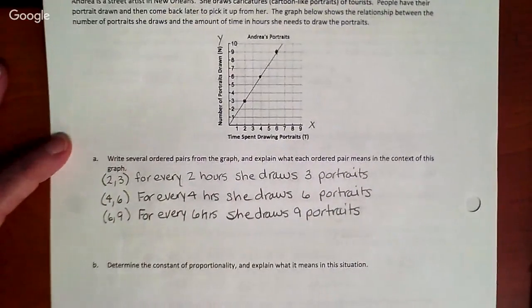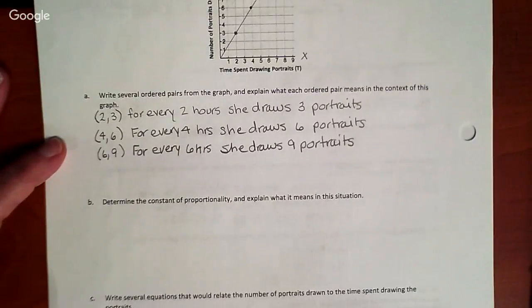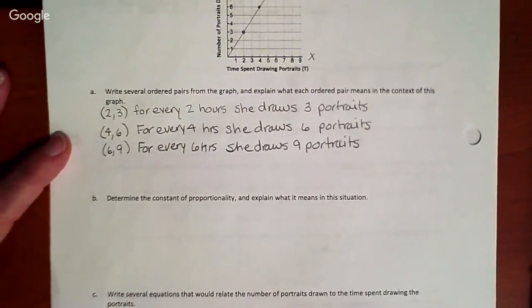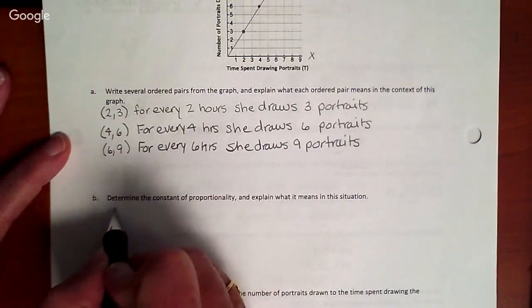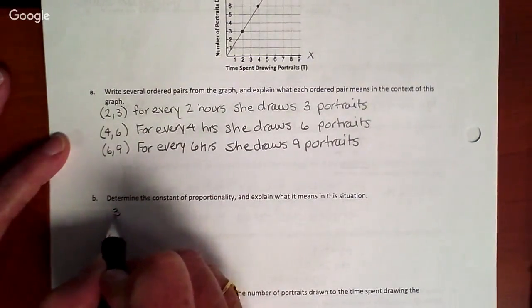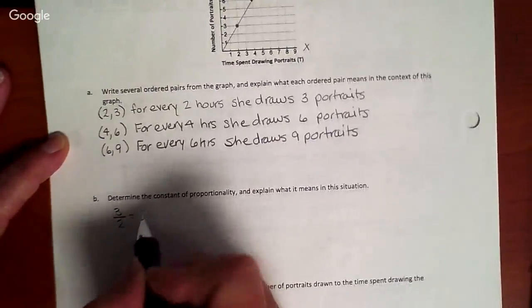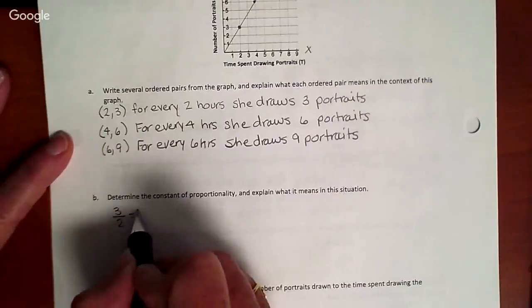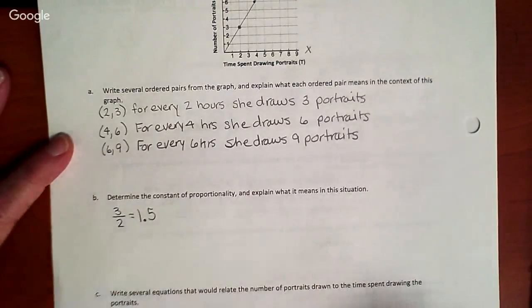Okay. Now it says determine the constant of proportionality and explain what it means in this situation. Well, if I take the y value, which is 3, and divide that by 2, I get 1.5. Okay.